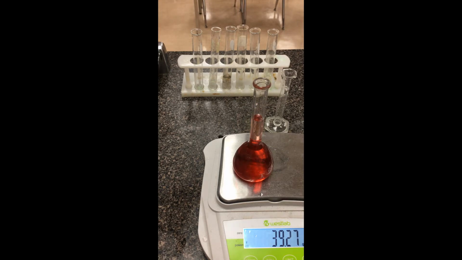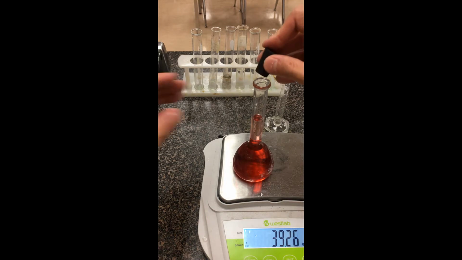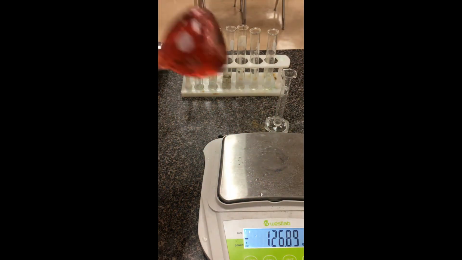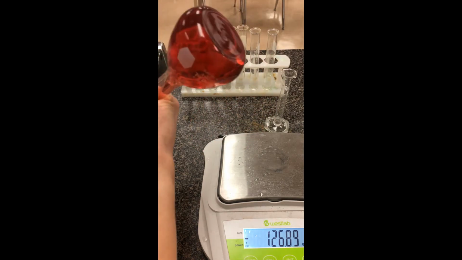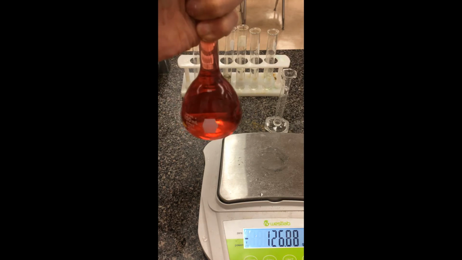The volumetric flask is the most precise. We can use a rubber stopper and make sure it forms a nice seal on the top. I can rock this back and forth. It doesn't need to be too vigorous, just to make sure all the solution has been fully dissolved into the mix.